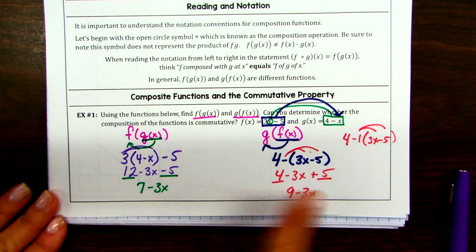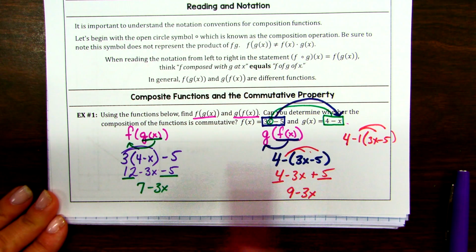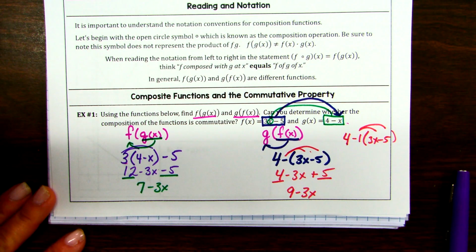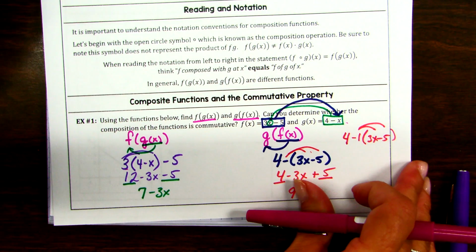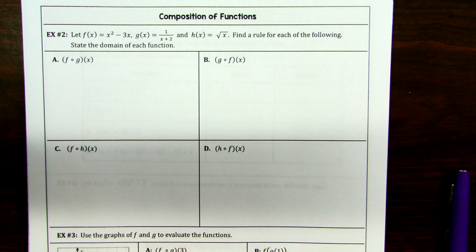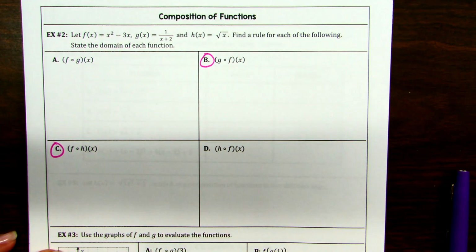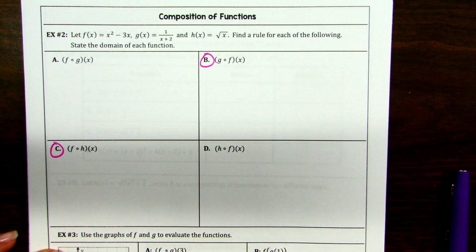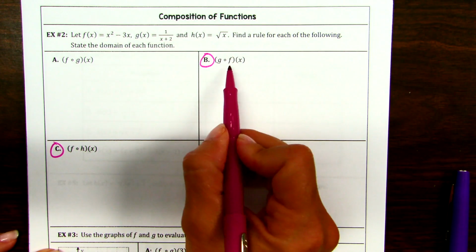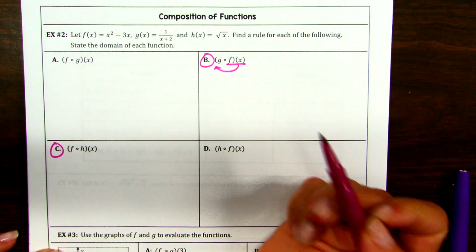But like I just showed you in this example, there were no fractions, no radicals, no problems. Both of these would have a domain of all real numbers. Okay? Good? Let's go to the next one. We're not going to do all of these. I think we're going to do B and C here. Okay? Now, in this problem, they give us f of x, they give us g of x, and they give us h of x. And then we'll just do whatever it's asking us to do. In this first example, working right to left, we're going to take f of x and plug it into g of x.